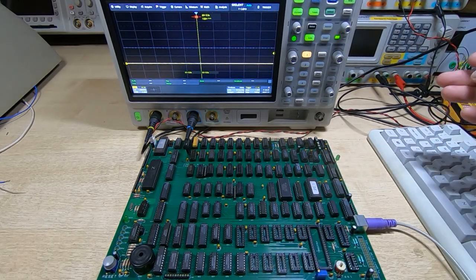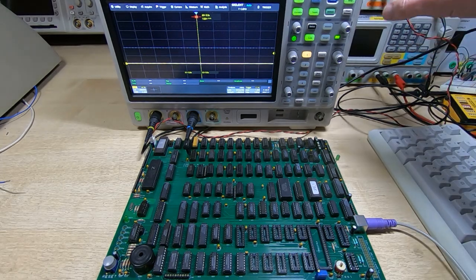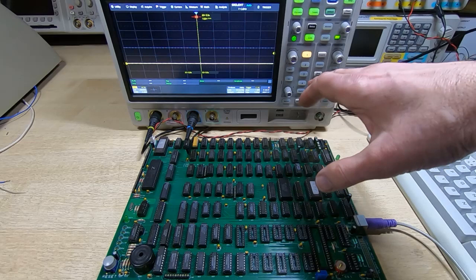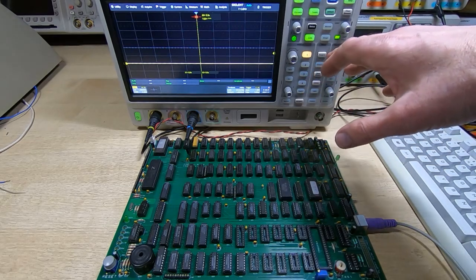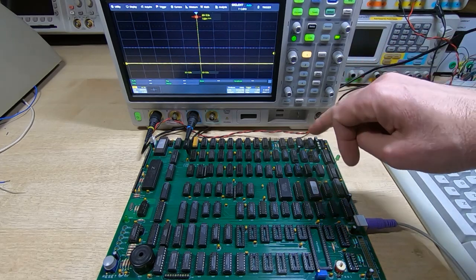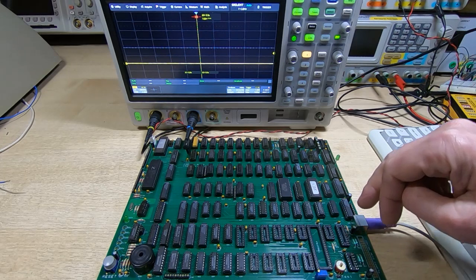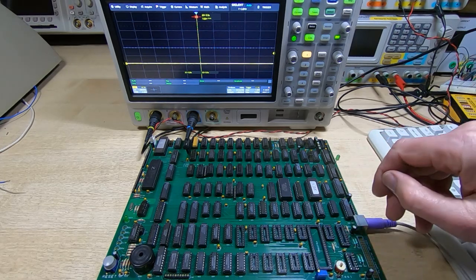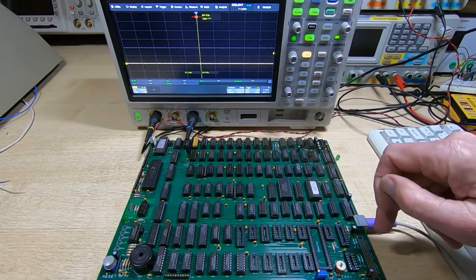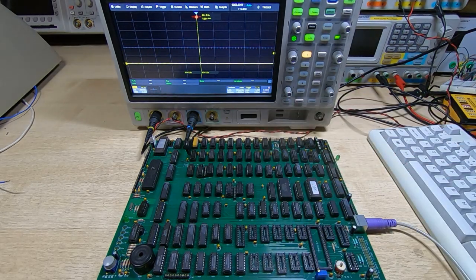This is the first real power up for this, so fingers crossed, let's see what happens. I've got the power supply set at 5.1 volts and it's set to a current limit of 1.2 amps, but the voltage drop across this board should be quite minimal because, as I say, it's got a ground plane and power plane, so we don't have the drops in the tracks that we would have on the version 4 board.